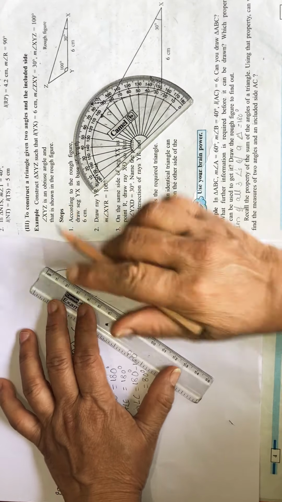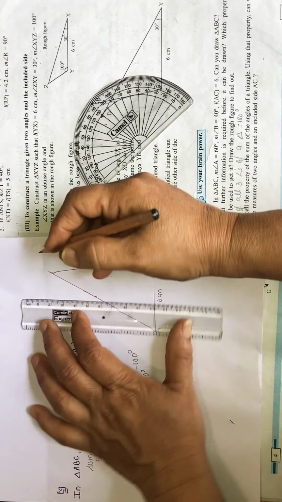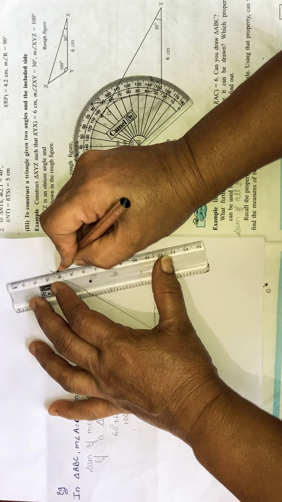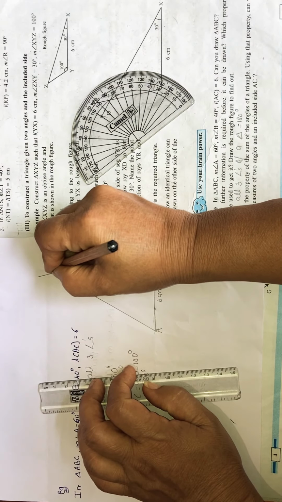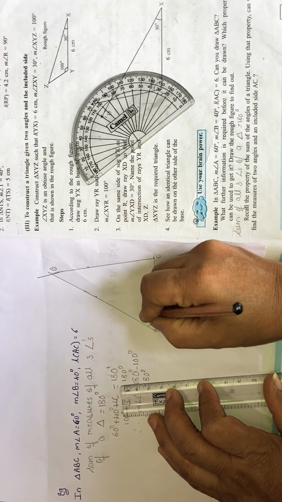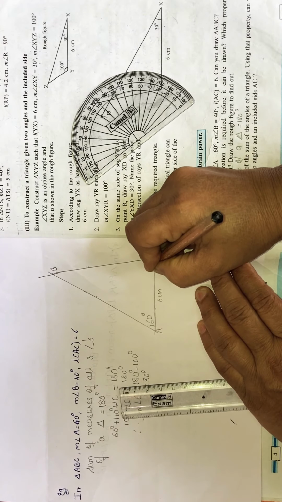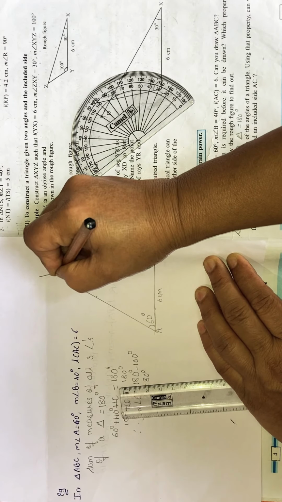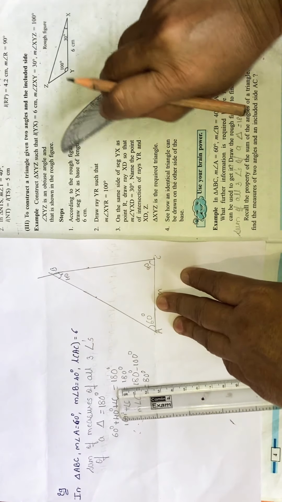And here we can draw it like this. So here this point of intersection of A and C is point B. So this is 60 degrees. So angle C will be 80 degrees and angle B will be 40 degrees. Okay, so this is the required triangle.